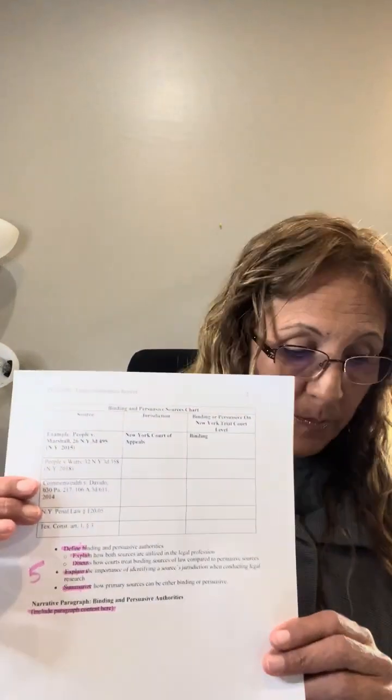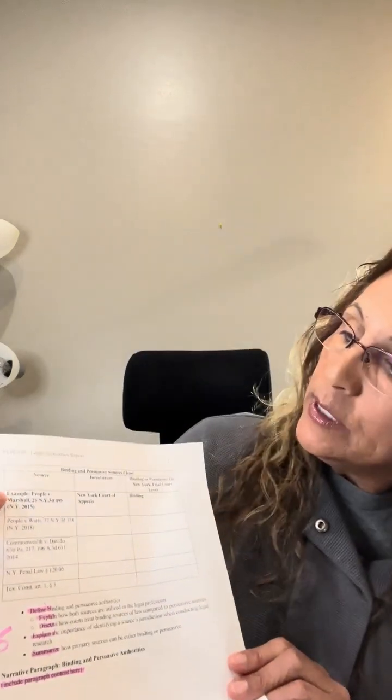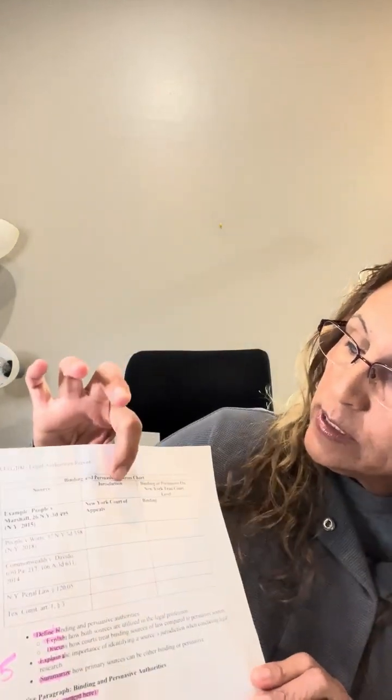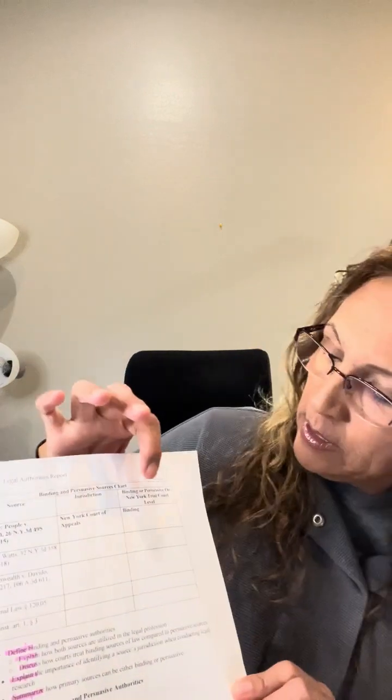So then once you're done with that, you're going to see in the template, if you scroll down a little bit further, you'll see this one. This is the binding and persuasive sources. Again, to give you an example, they used a New York case. Jurisdiction is the New York Court of Appeals. And then you have to determine whether it's binding or persuasive. Again, this information is given to you in the instructions. Just look at your instructions. This you will have to fill out, again from what you've learned in the lesson.